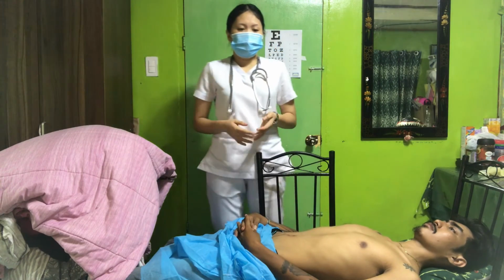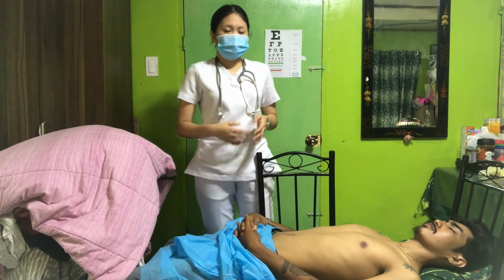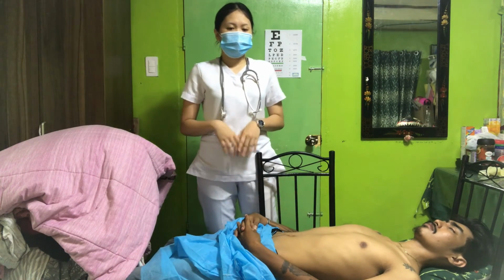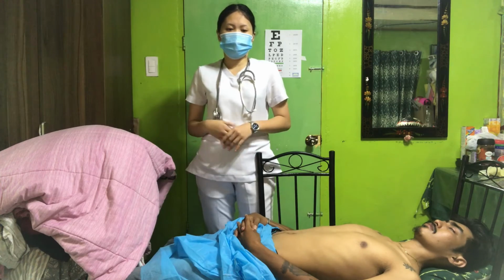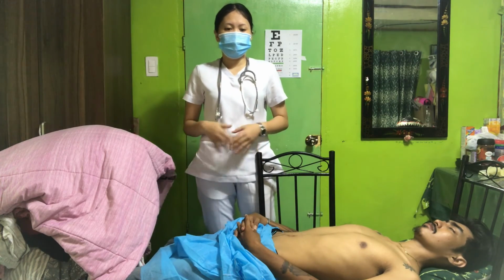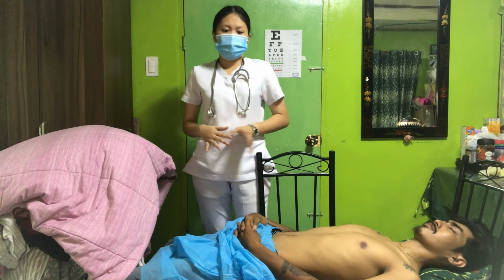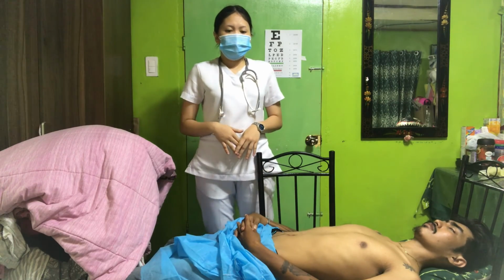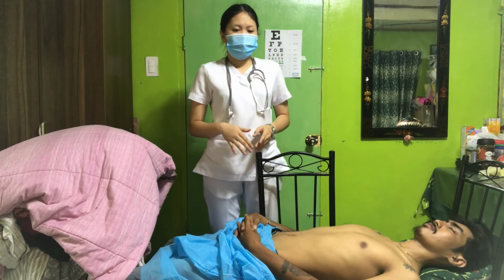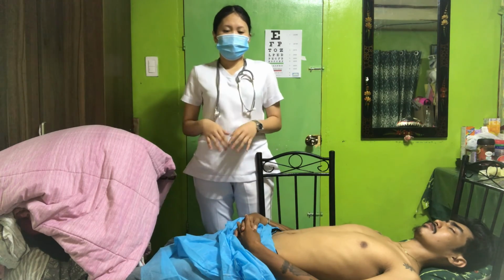Now, test the patient's abdominal superficial reflex. To do this, stroke the handle of the reflex hammer or the wooden end of a cotton-tip applicator across his abdomen from the side to the midline. Normally, muscles on the stroked side contract and the umbilicus deviates toward the stroked area.